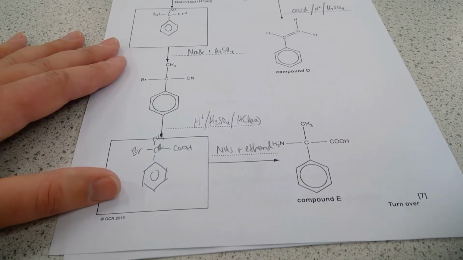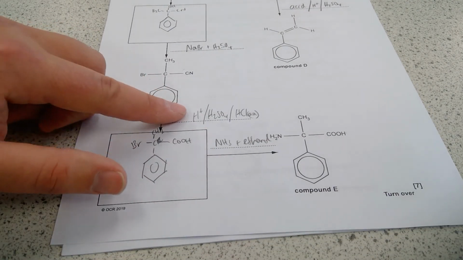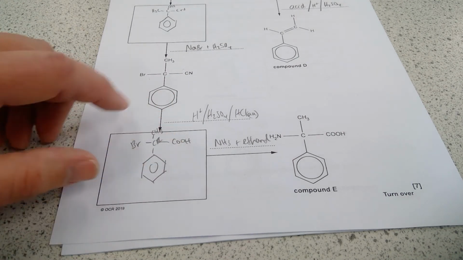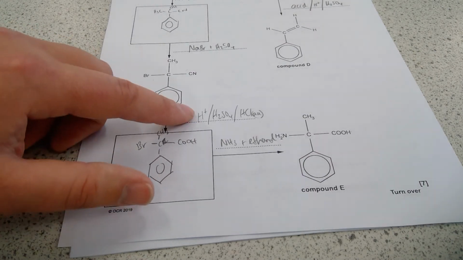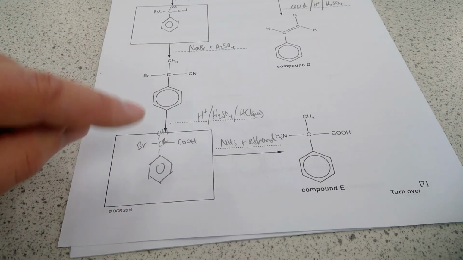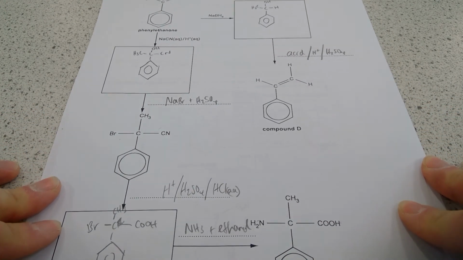And there's your completed synthesis. So like I said, these last two steps, you could do this one first, put the ammonia and ethanol in, keep the nitrile and put the amino group on, and then do this section to change the nitrile into a carboxylic acid going that way. It makes no difference which order you did that one in. So, nice 7 mark synthesis question.